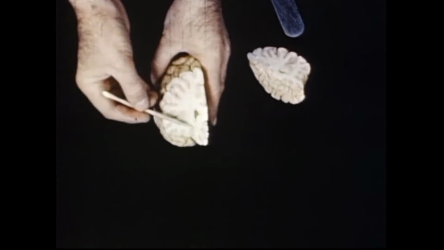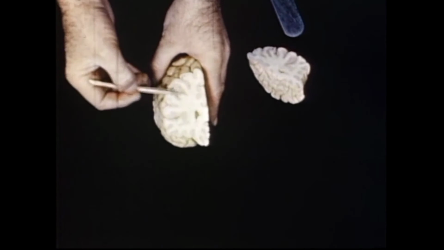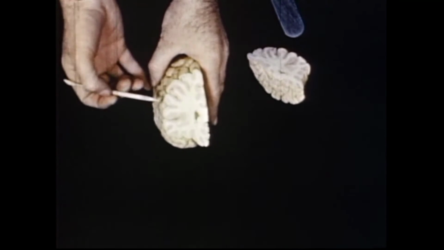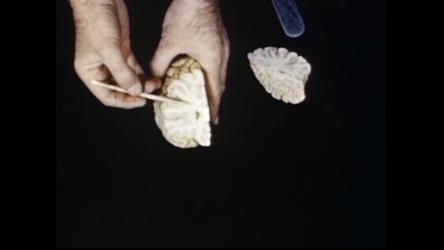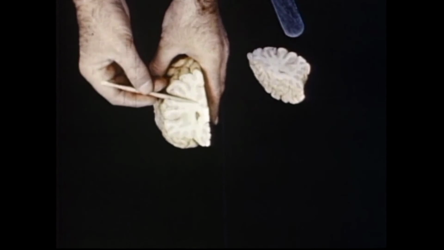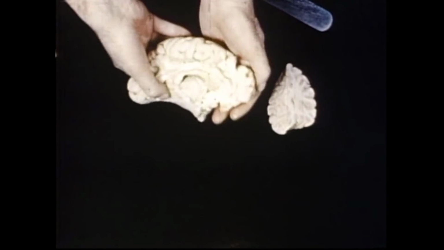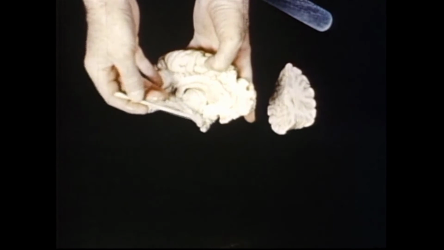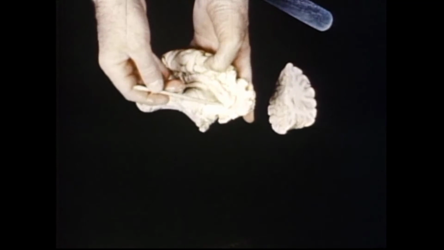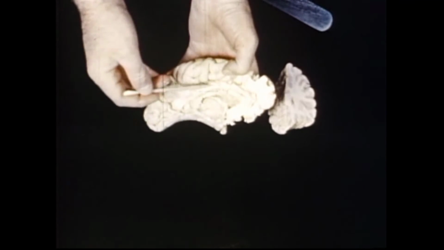Next, the fasciculus cinguli and the anterior limb of the internal capsule. After dissection of the brain, these structures are more clearly seen. The fasciculus cinguli skirts the corpus callosum and runs down into the temporal lobe.